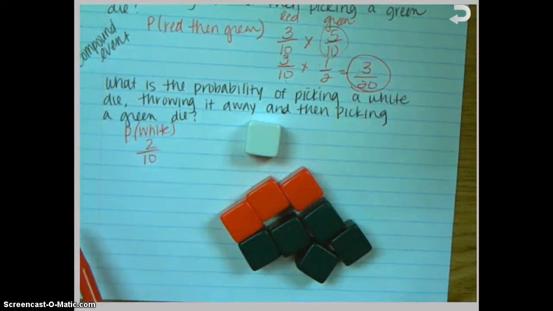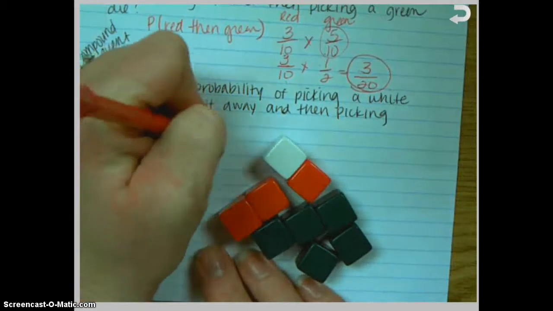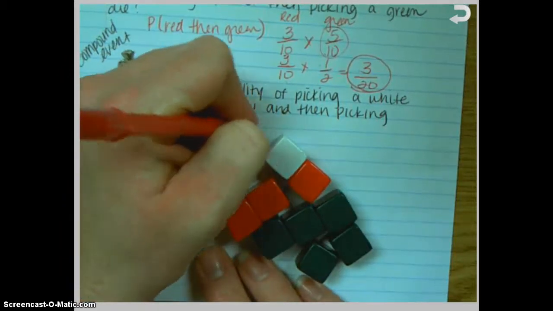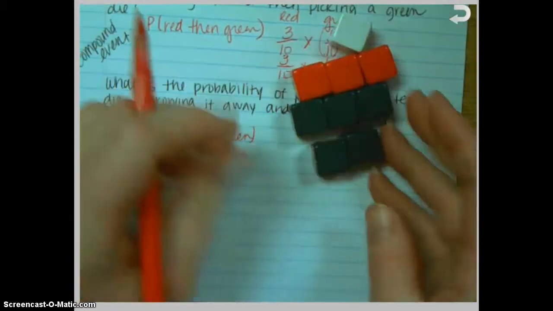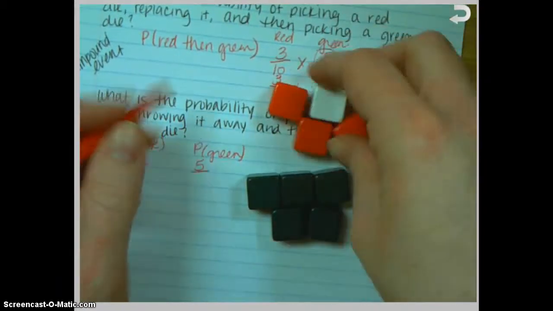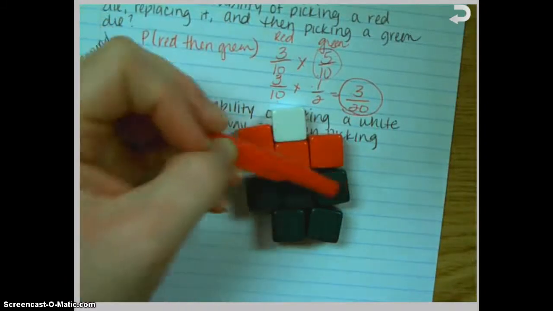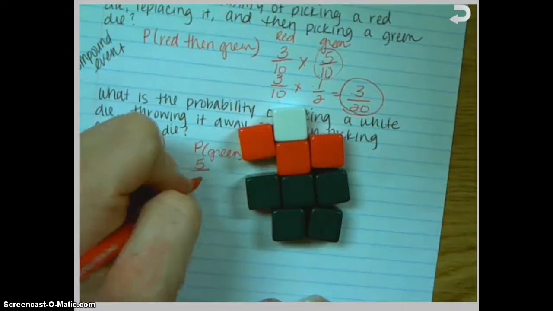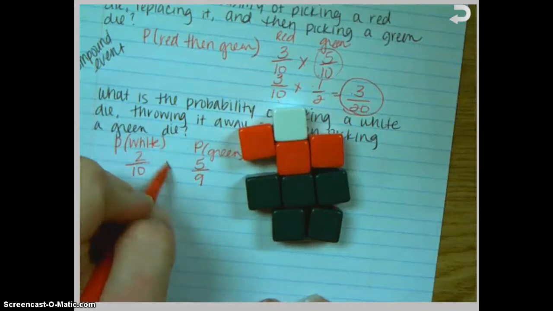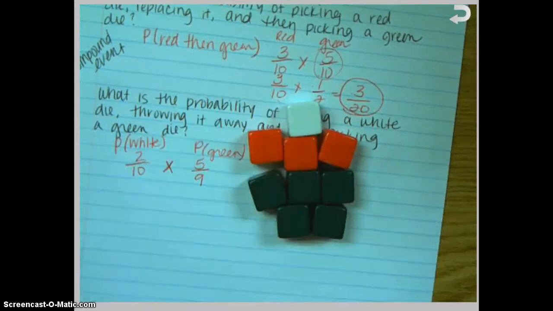It's gone. So now, I want to find the probability of picking a green die. So now, what I want is green, and I have 5 green, over my total. Well, you see now my total is not 10 because I threw 1 away. I have 1 less. So my total is 1, 2, 3, 4, 5, 6, 7, 8, 9. And you see these type of problems a lot when they talk about eating food, because you can't put the food back after you ate it.